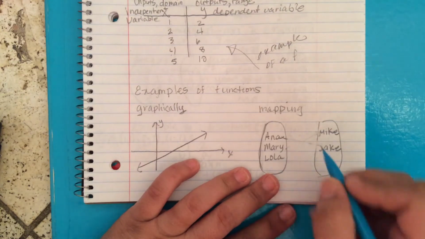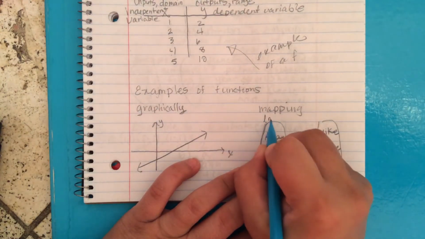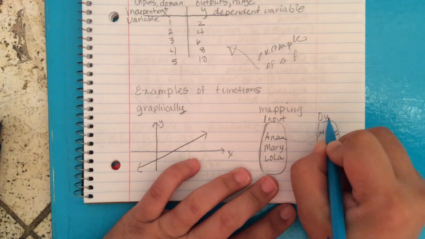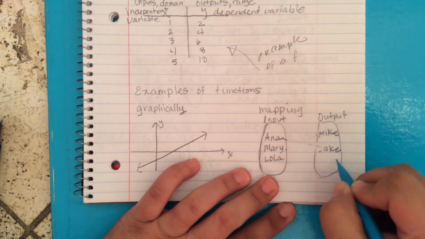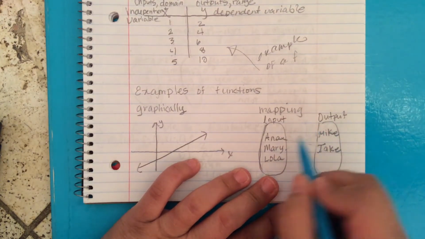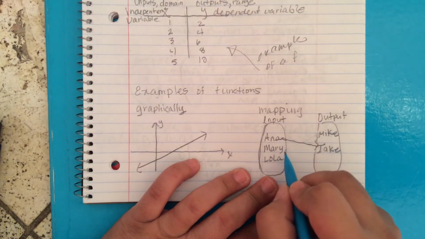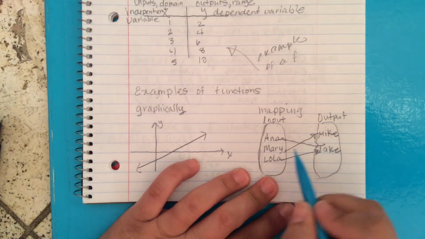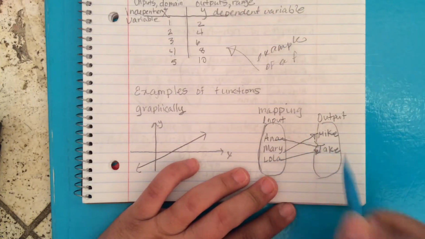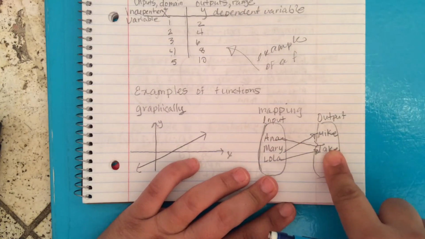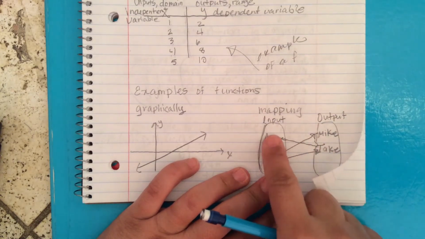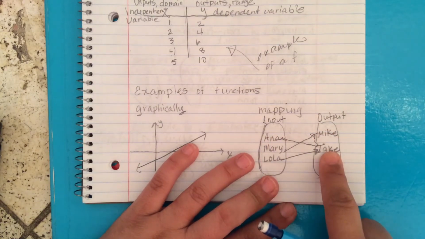You can have a mapping. So this is your input, and in your input you have Anna, Mary, and Lola. This is your output. You have Mike and Jake. Anna can go out with Jake, Mary can go out with Mike, and Lola can go out with Jake. So all of these have an output. Now it's okay if the y's repeat. See how Anna and Lola are both going out with Jake? That's okay. However, Anna cannot go out with Mike and Jake. That would not be a function.